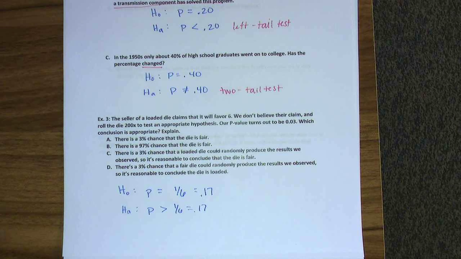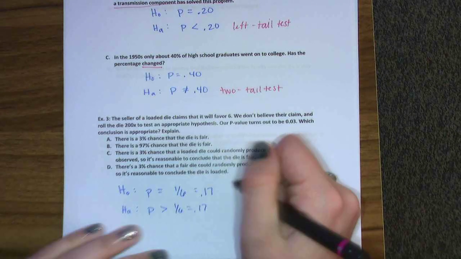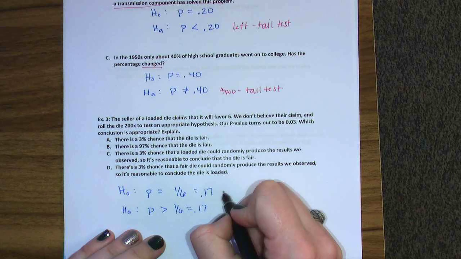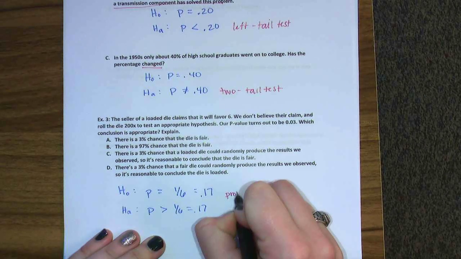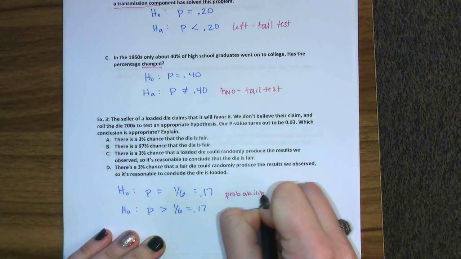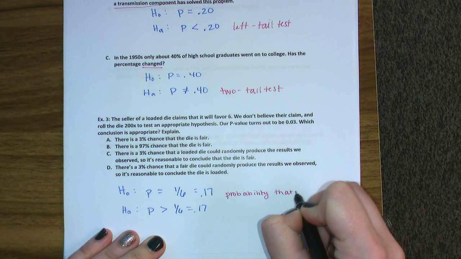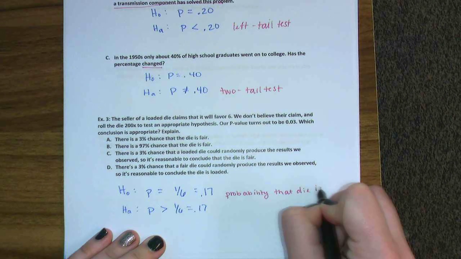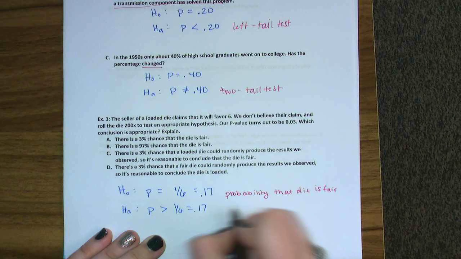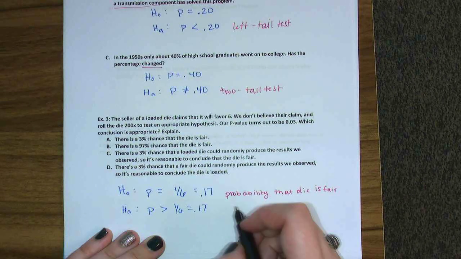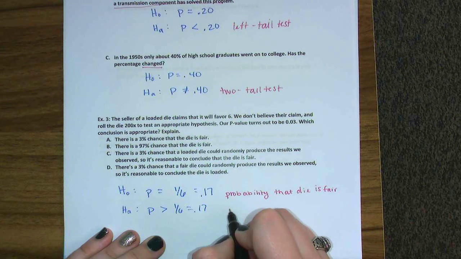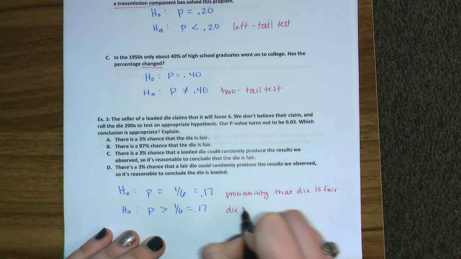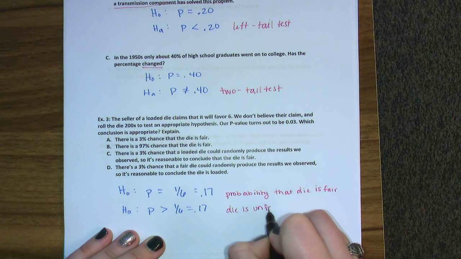So just to help see here, this top one, the null, is basically the probability that it's fair. The bottom one, our alternate, is the die is unfair, or favors the 6.